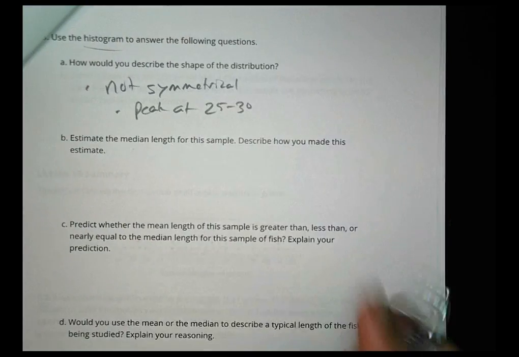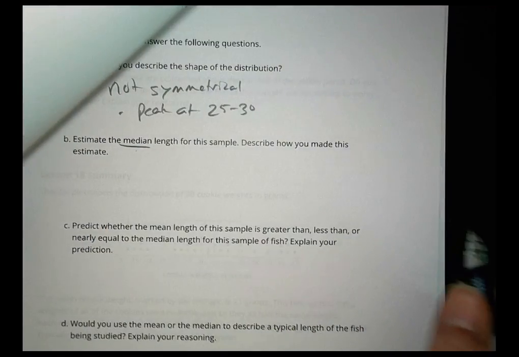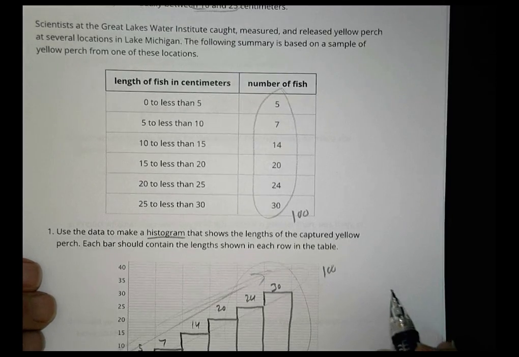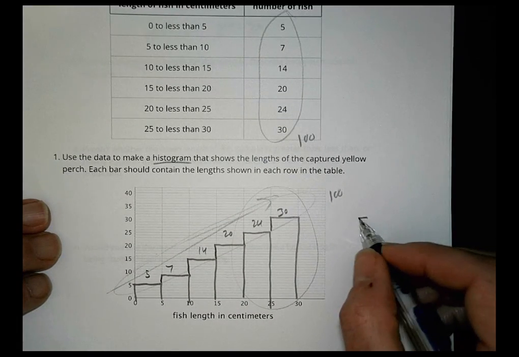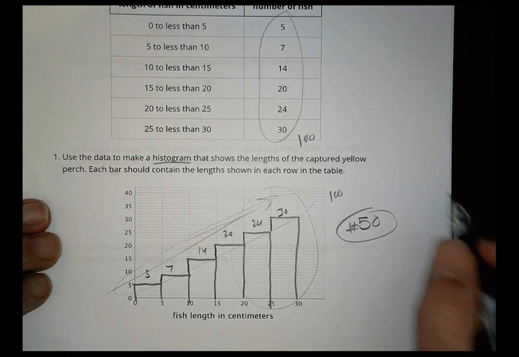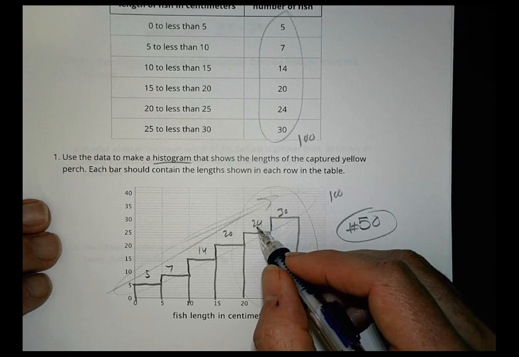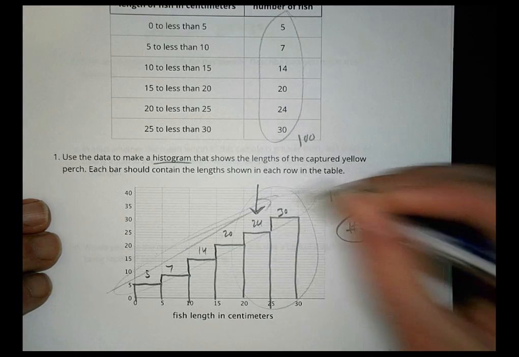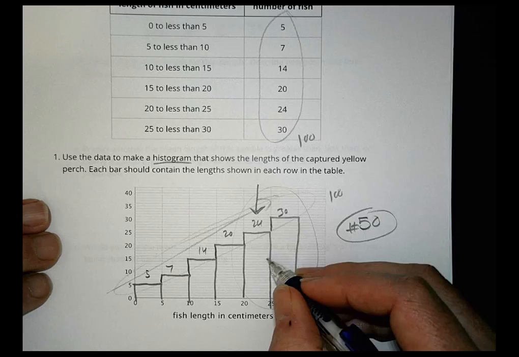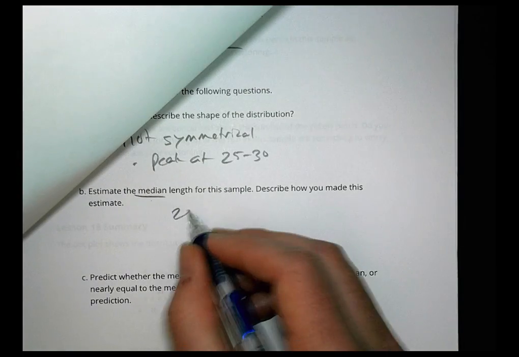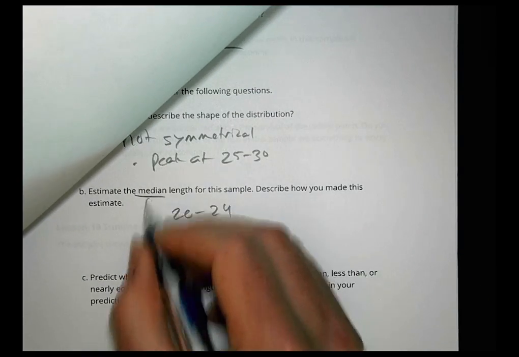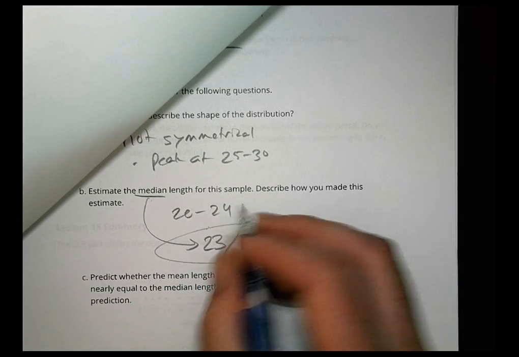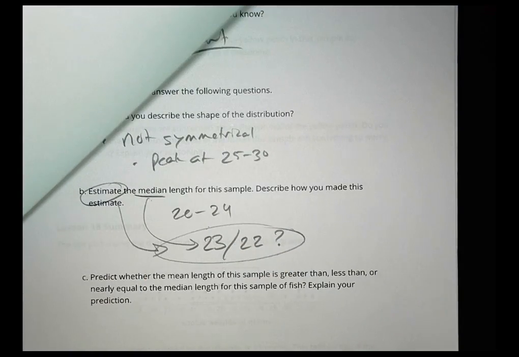Could you estimate the median, the middle length for the sample? Well, the median for the sample is going to be somewhere in the middle of the values. Knowing that I have 100 fish, I'm looking for where fish number 50 is about at, right? So this is 30 and 24, so this is greater than 50 here, which means the middle has to be somewhere in this range. So my middle is going to be between 20 and 24, so maybe a good estimate for median would be something like 23, maybe 22, something like that is a good estimate.